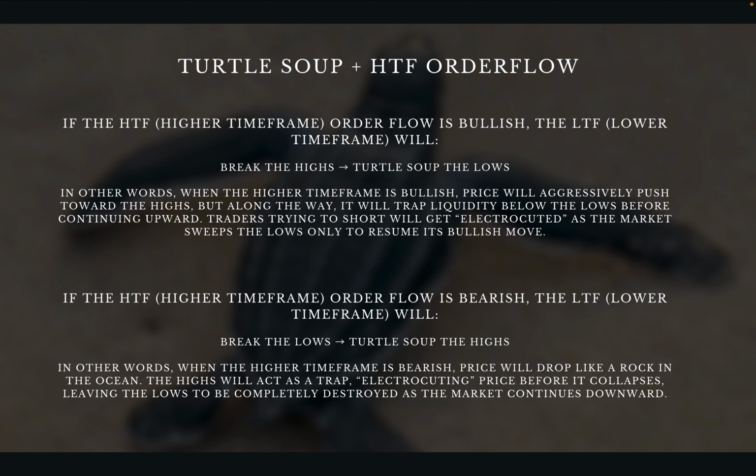In other words, when the higher time frame is bullish, price will aggressively push through the highs, but along the way, it will trap liquidity below the lows before continuing upwards. Traders trying to short will get electrocuted as the market sweeps the lows, only to resume its bullish move.